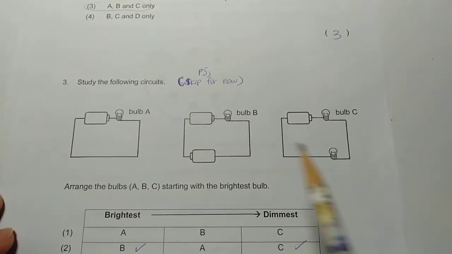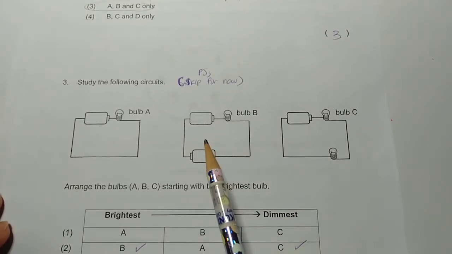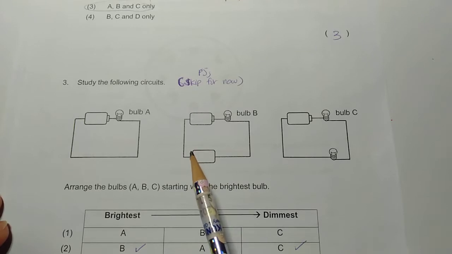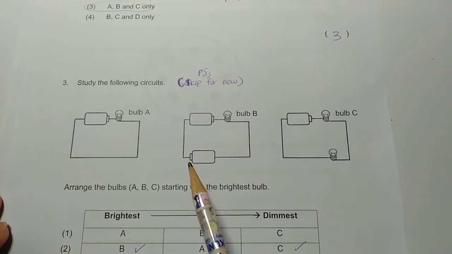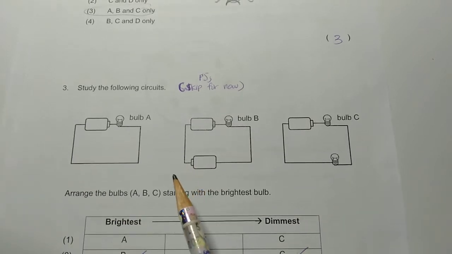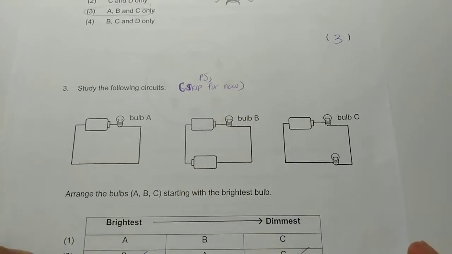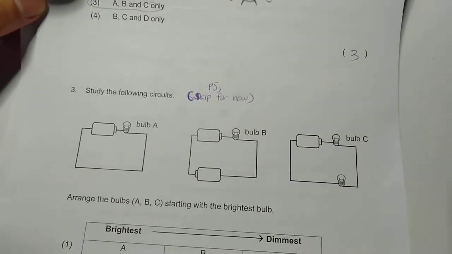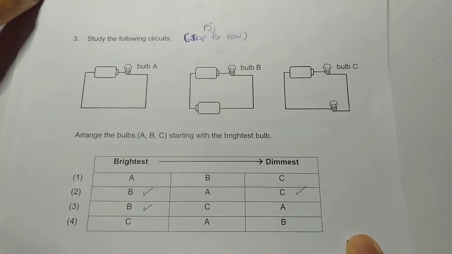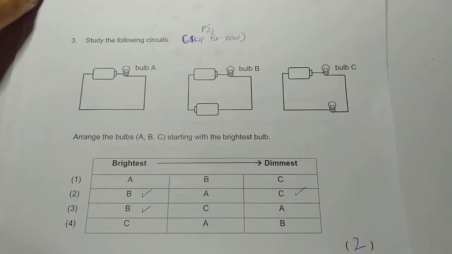Question 3, we will come back to this for those in my class in 2022, because we will be learning about the electrical system in the next term. But not now, so we will skip this for now. For those in P6, if you are watching this as a revision, take note the answer is 2, but I will not be explaining this in this video because it's meant for my P5s.